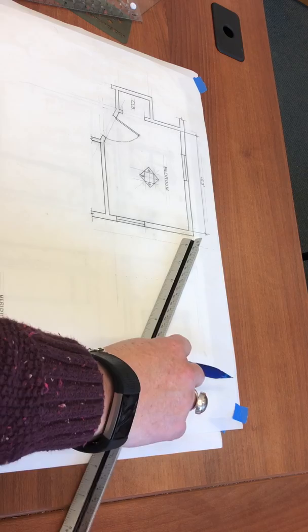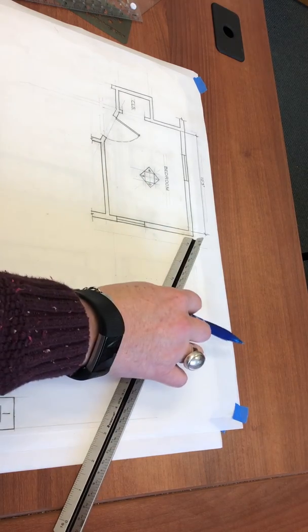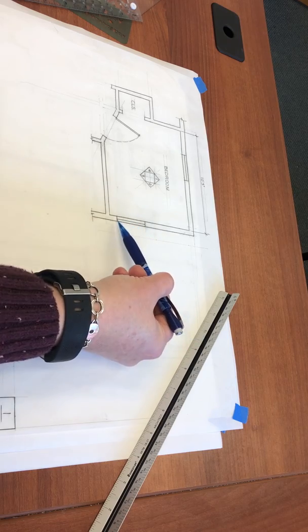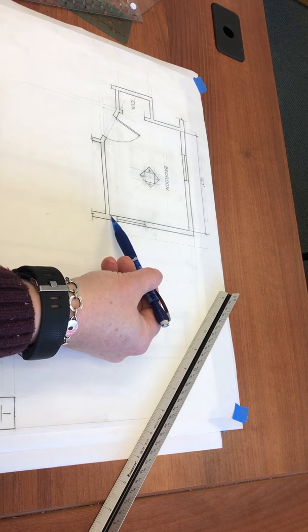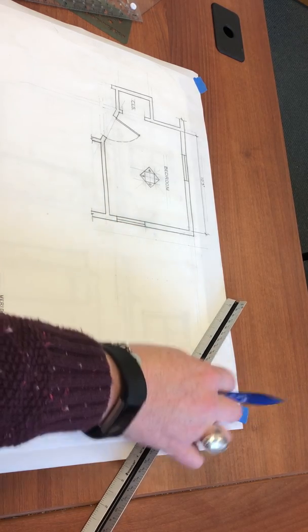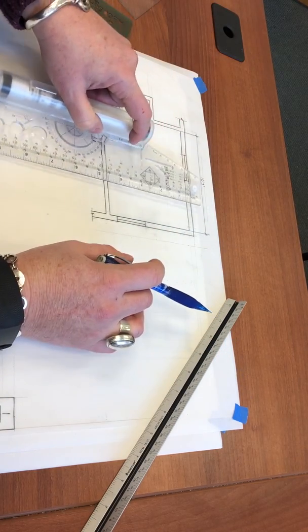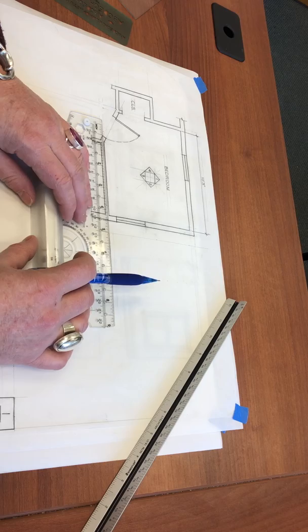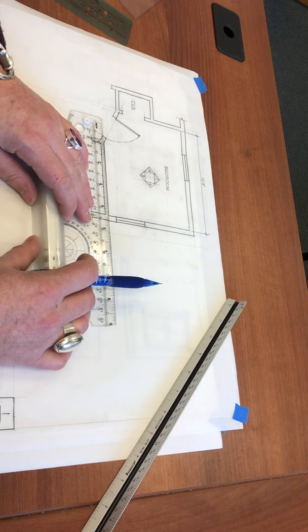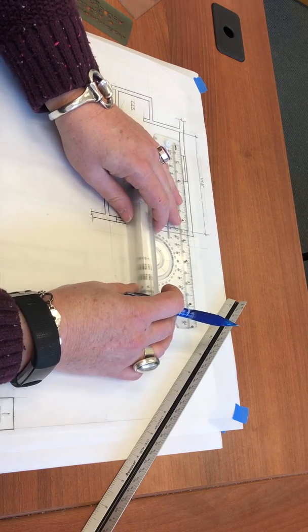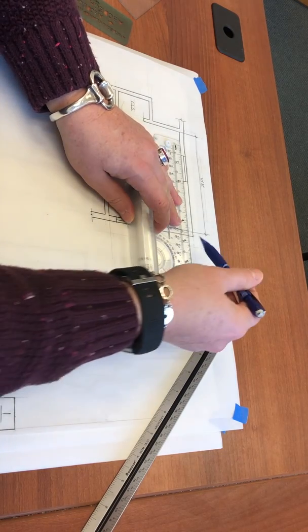And then if I wanted to locate the window and put that information in, I could go from the exterior wall to the edge of the window, to the edge of the window, and then to the interior wall. I may want to have a second string of dimensions out here that goes from the edge of the wall to the inside edge of the wall on this side.